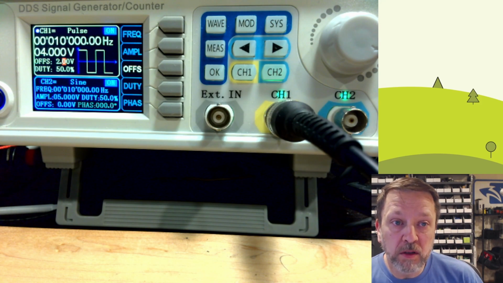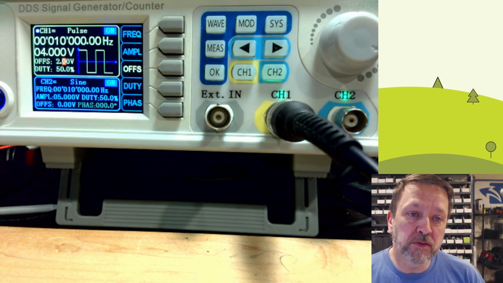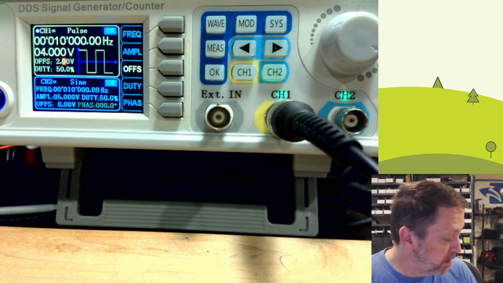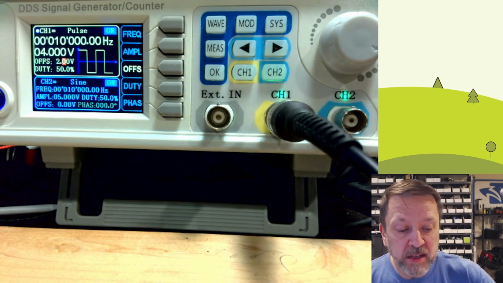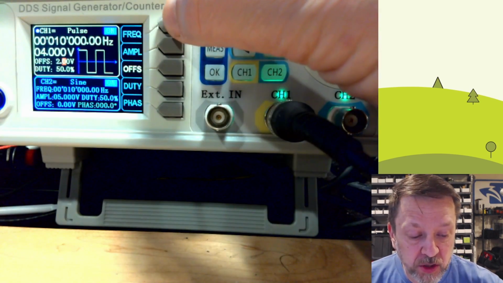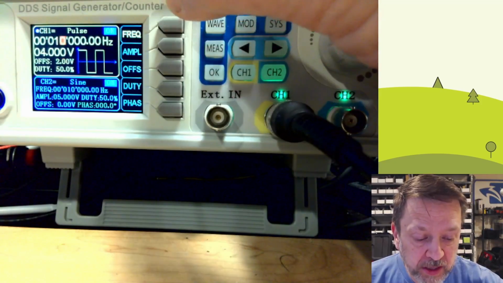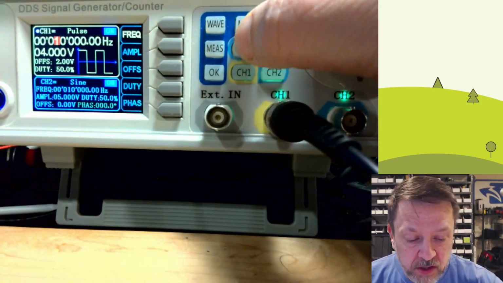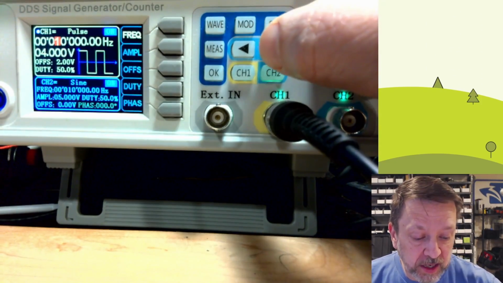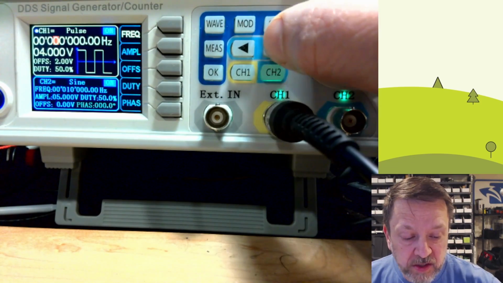The next thing we want to look at is how do we adjust the frequency of this and what does that look like? I had done that before when we were looking at how we control the units. So let's go back to frequency and let's just slow this way down so that it's a lot easier to see. So I'm going to put that at 0.